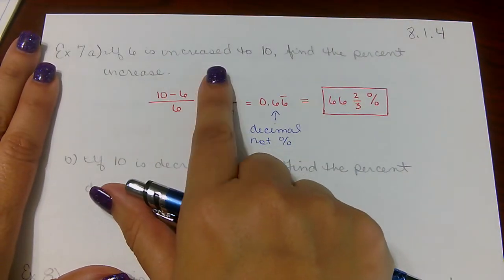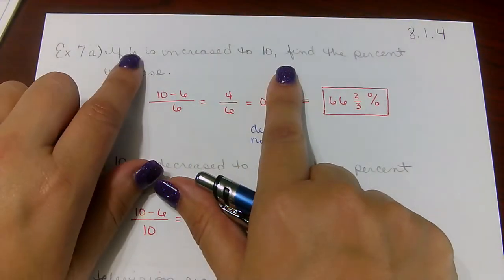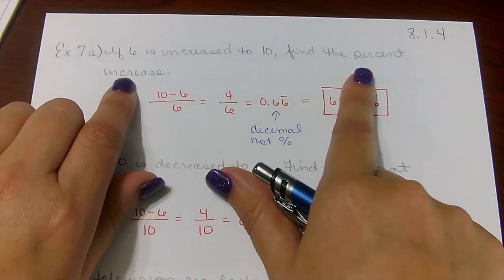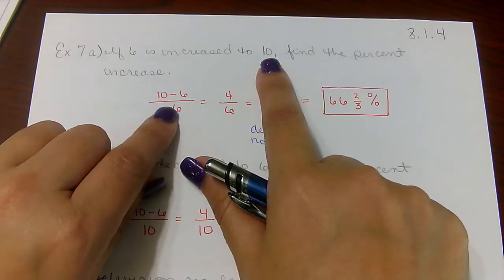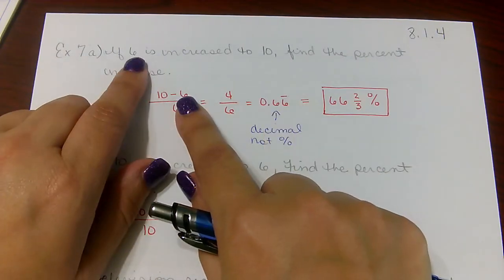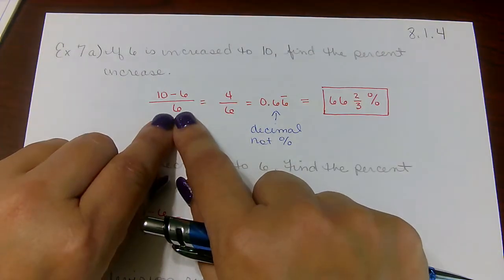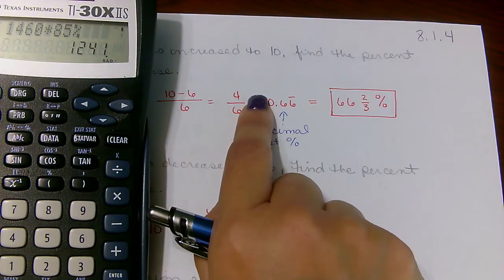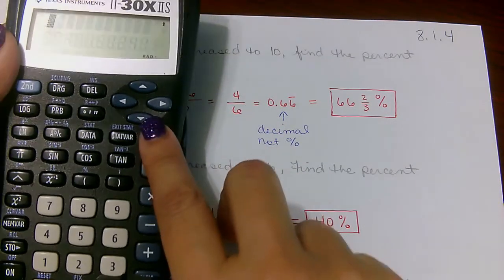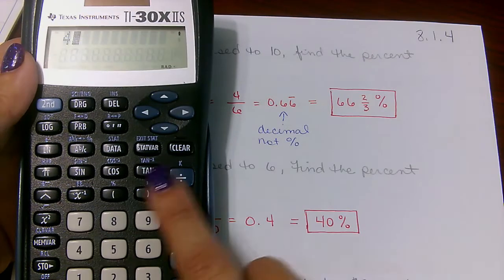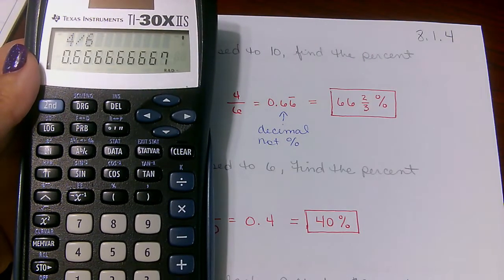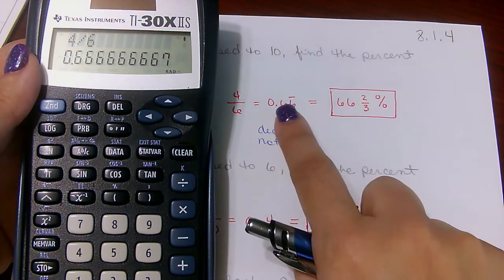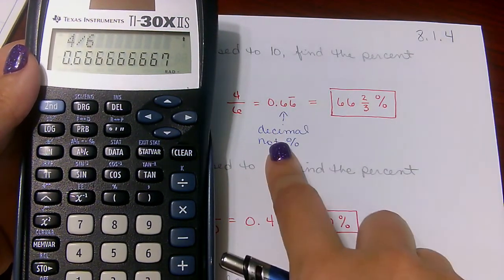If 6 is increased to 10, now this is the original amount, this is the new amount. Find the percent of increase. So I'm going to take the new amount and subtract the original amount, then divide that by the original amount. So 10 minus 6 is going to be 4 divided by 6. When you do this in your calculator, you're going to do 4 divided by 6, and then you will see a repeating decimal. This is the decimal and not your percent.